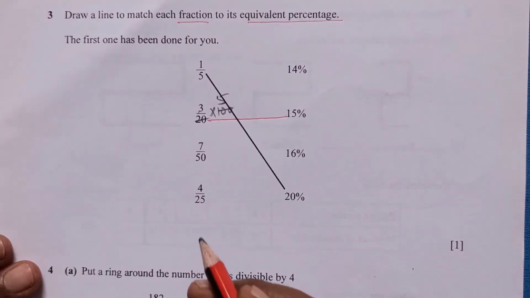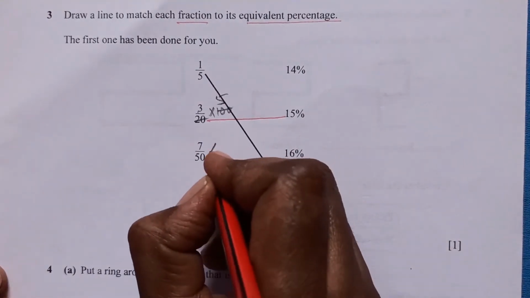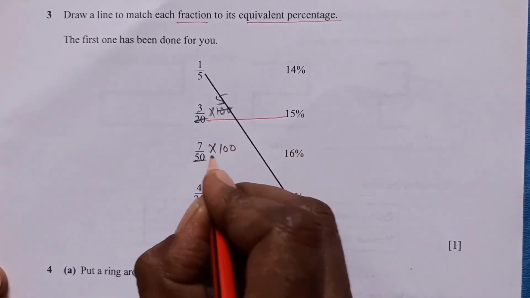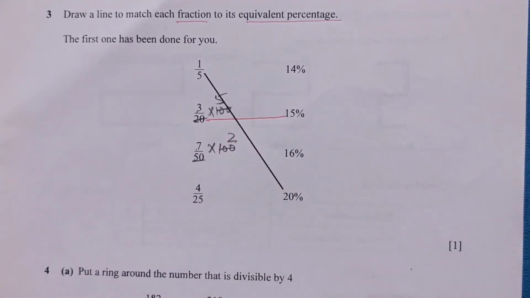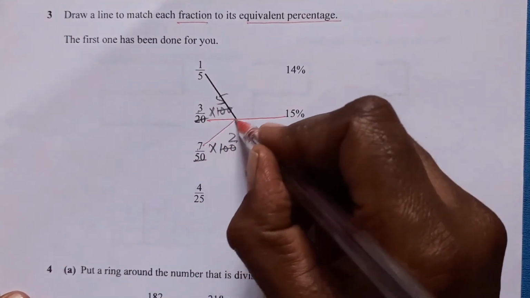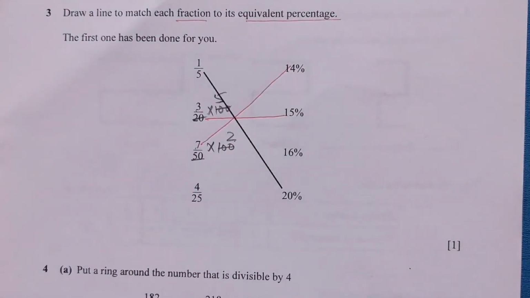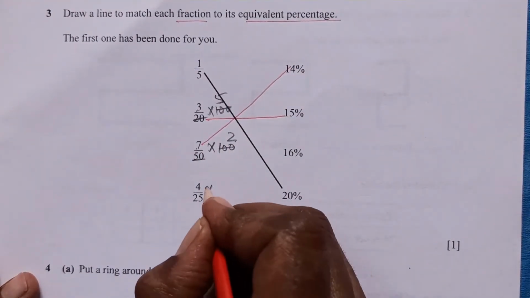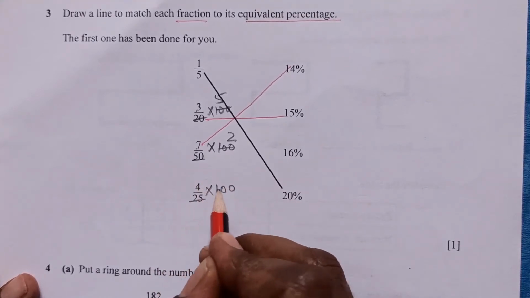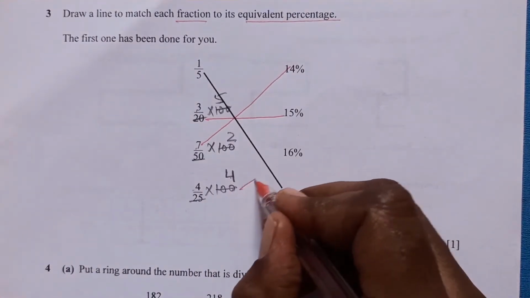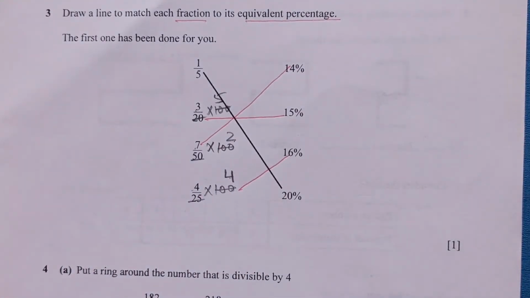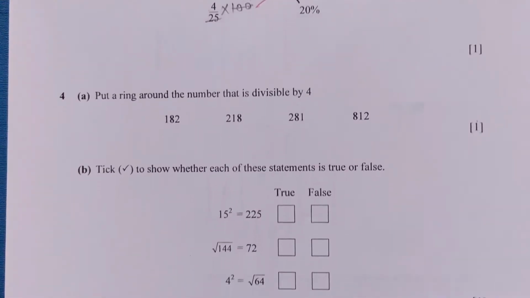Then we have 7 over 50, times 100 again. 50 times 2, so 7 times 2 is 14. So here we are going to match this one to 14. Now lastly we have 4 over 25, times 100. 25 times 4 is 100, so 4 times 4 is 16. So this will match to 16%. So that's how you can do that.